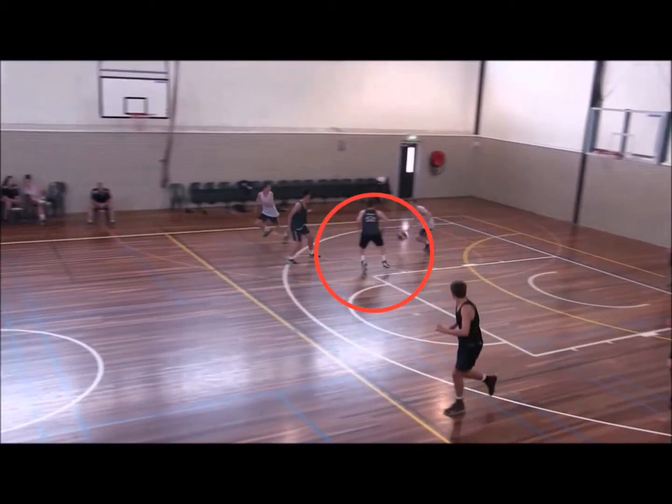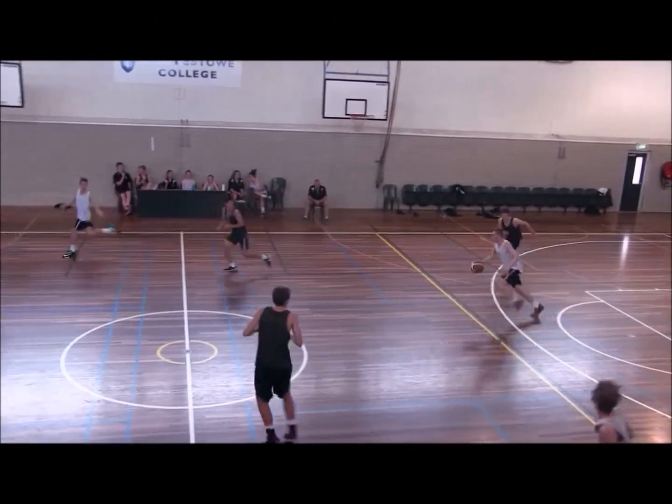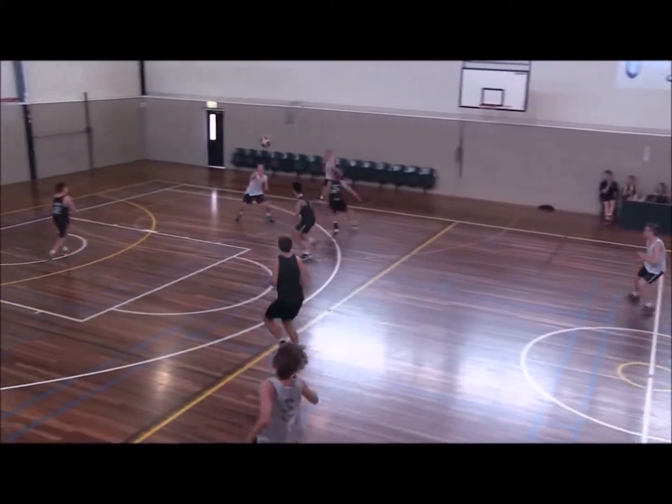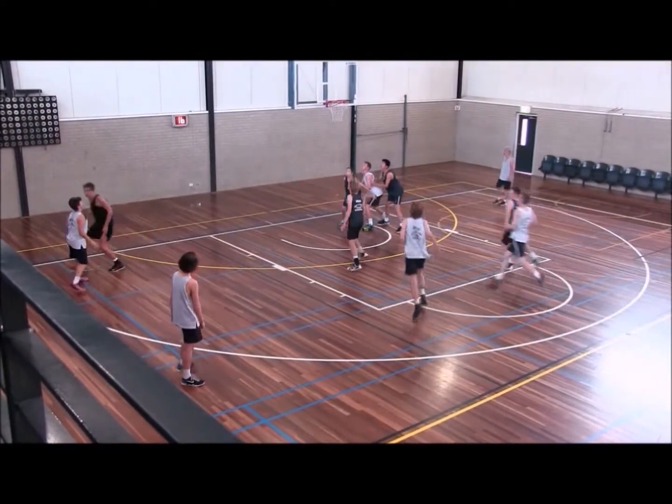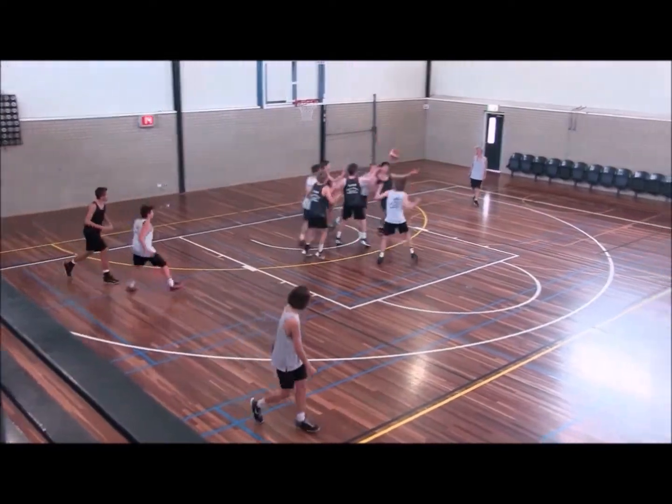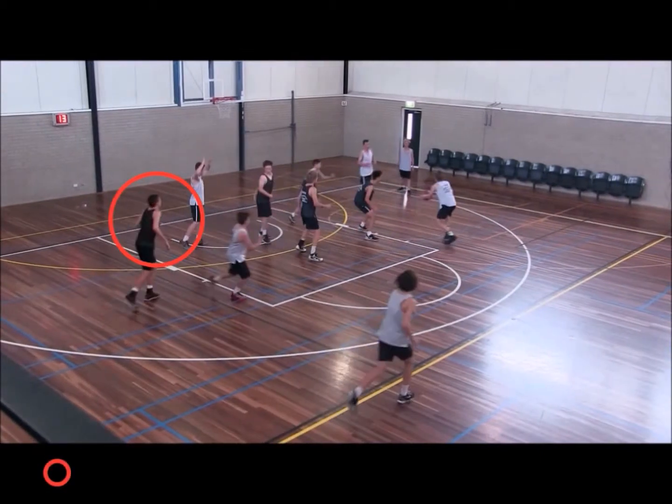Again, here we'll see the ball allowed to come back to the middle. Very poor effort by the defender to catch up, which leaves the other guys outnumbered defensively, and usually a high percentage shot will occur as a result of that.